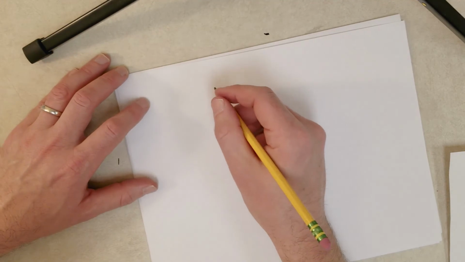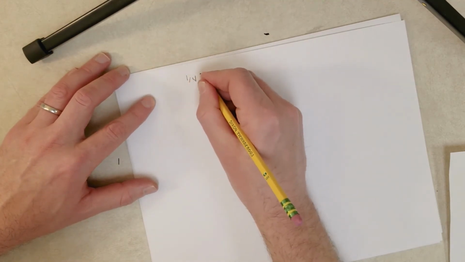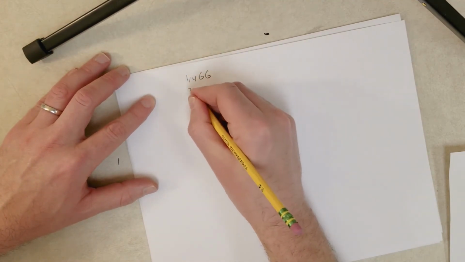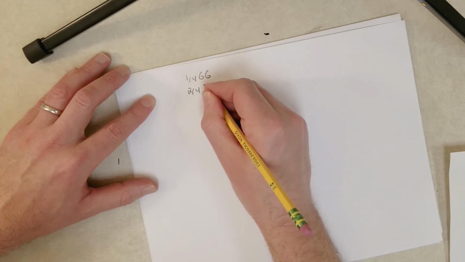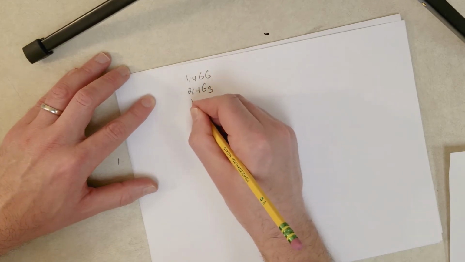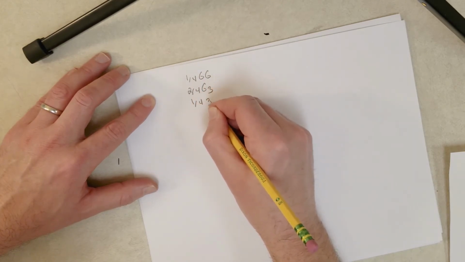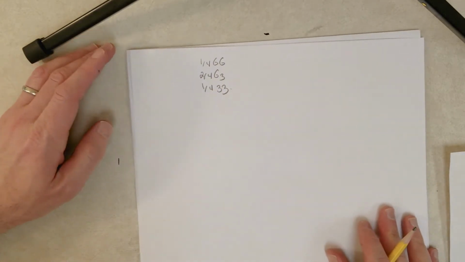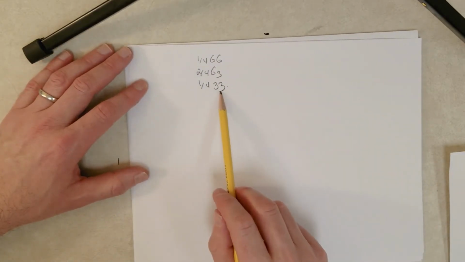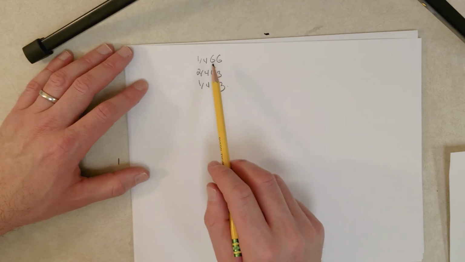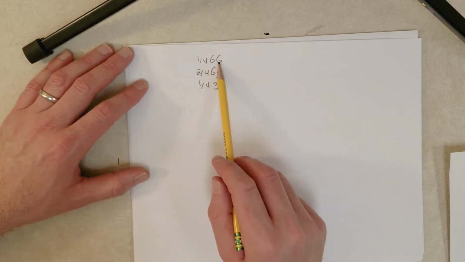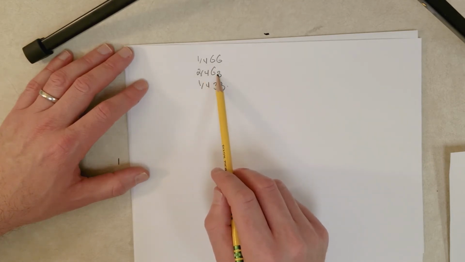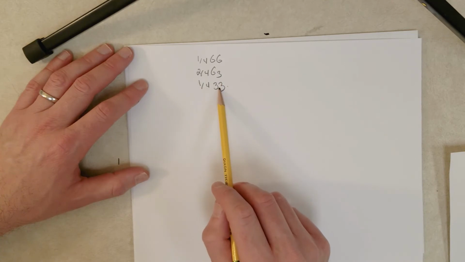So how do we do that? Well, here was our genotypic ratio for the seed color gene alone. Now, 1/4 of the progeny are going to be homozygous dominant, 2/4 heterozygous, 1/4 homozygous recessive.